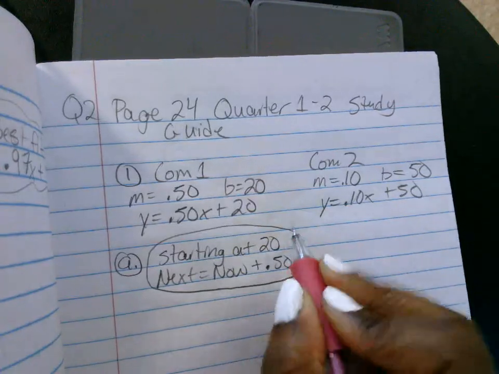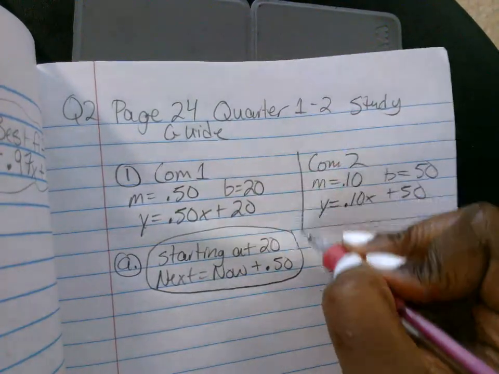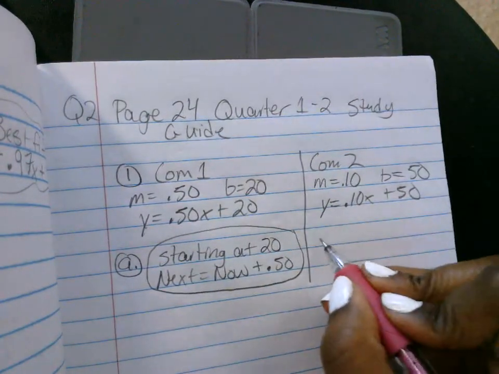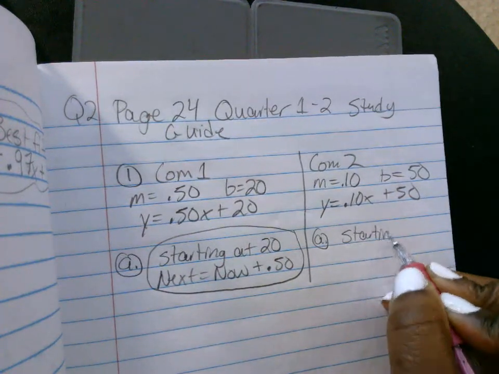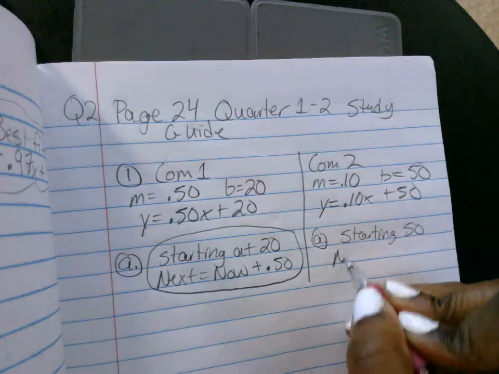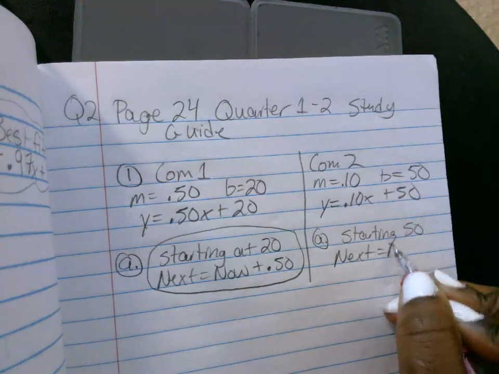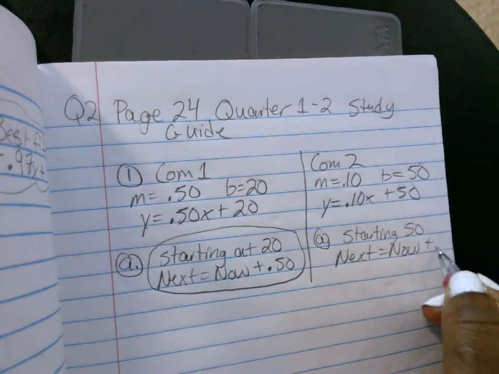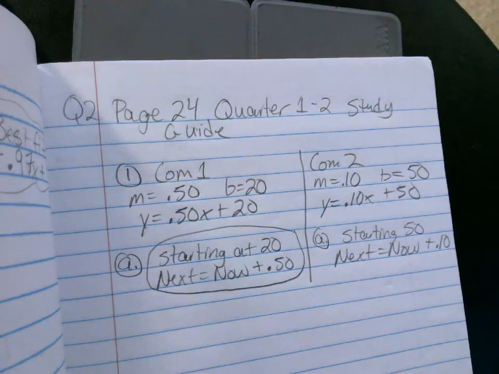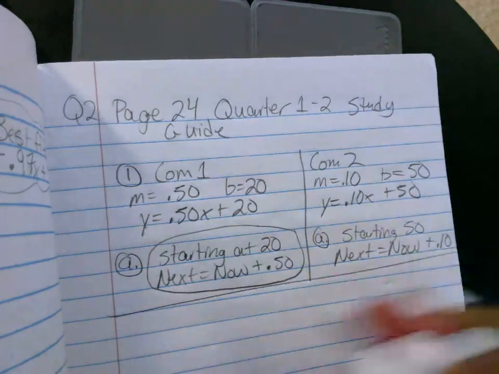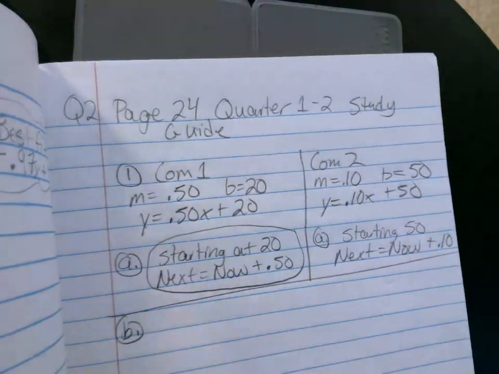This is my next-now for company 1. What's my next-now for company 2? We're starting at 50. And next equals now plus 10 cents every single time. You got it? Okay. All right. That's A. So now you're doing B.